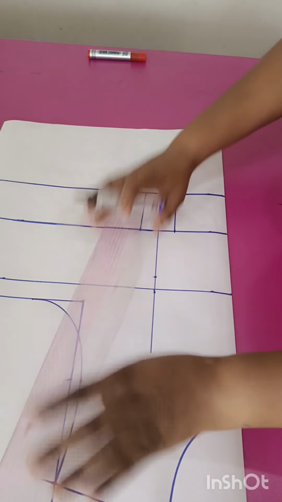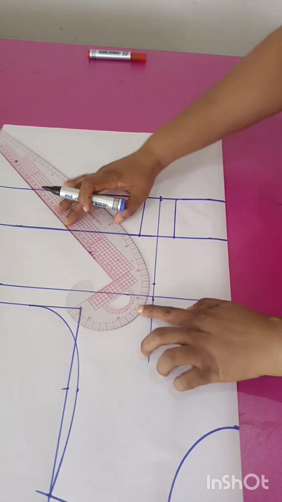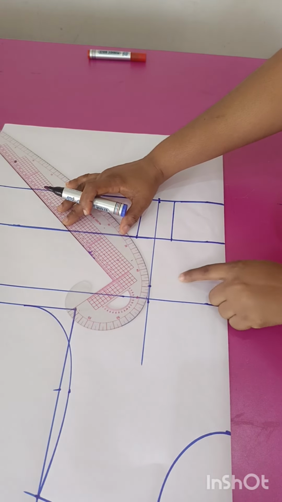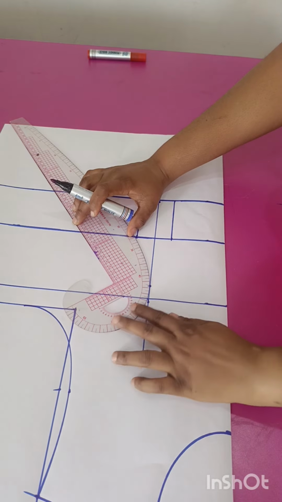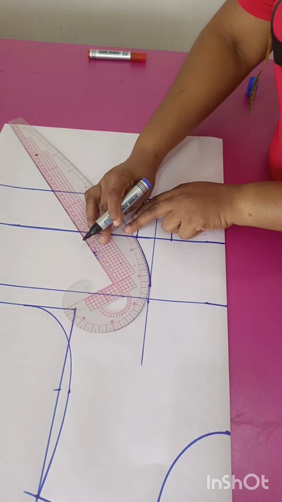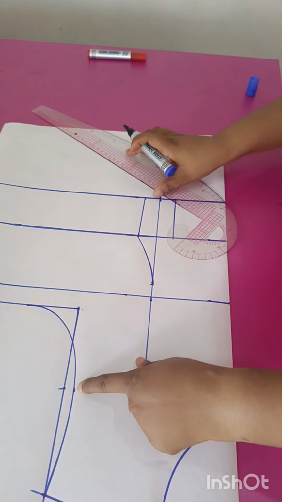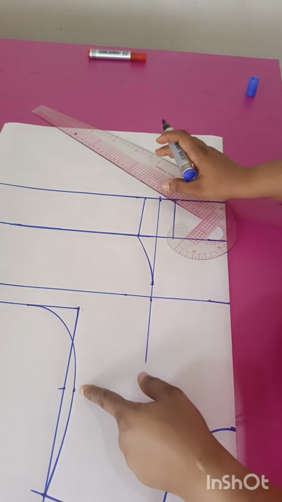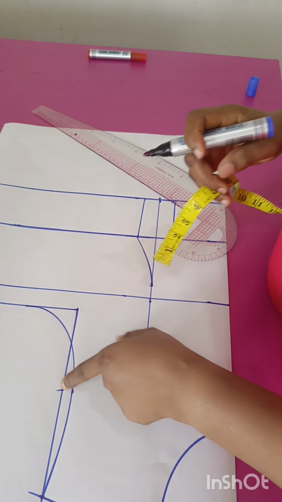So you're going to create this curve to meet this point we marked here. Then at this middle point, you either go up by 1/2 inch or you measure 4 inches down, which is the same thing, which is the same measurement we got here.